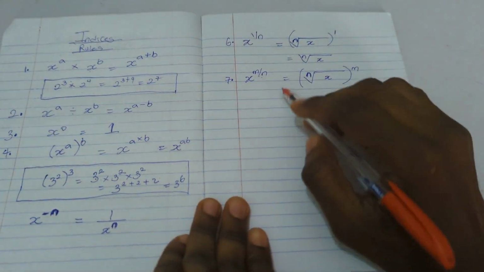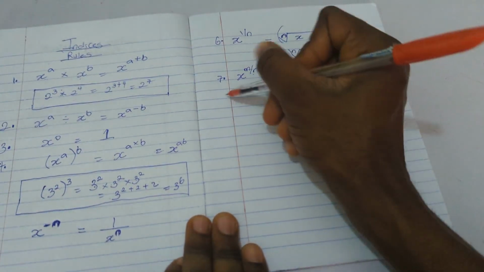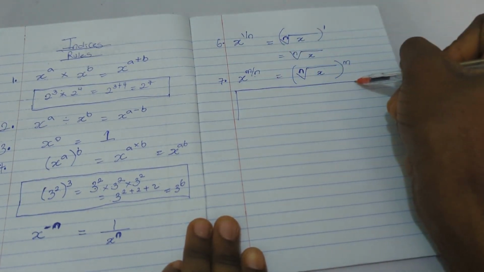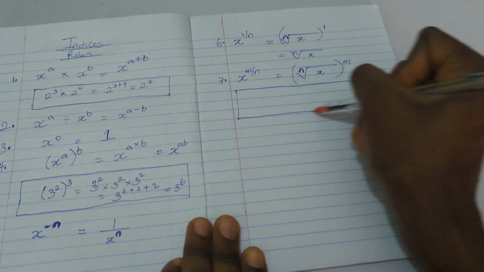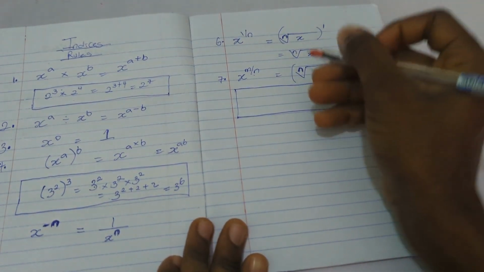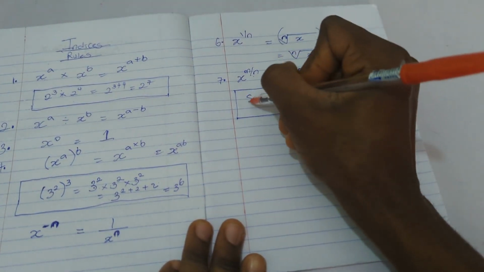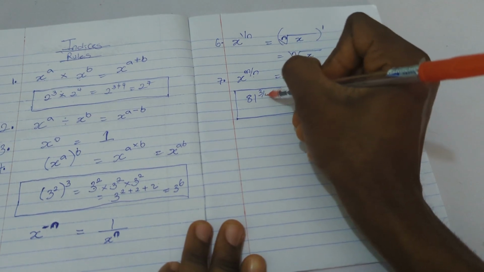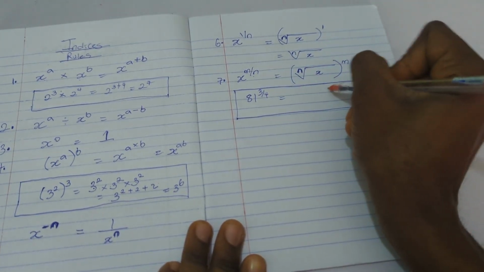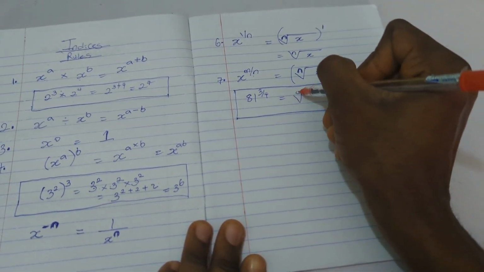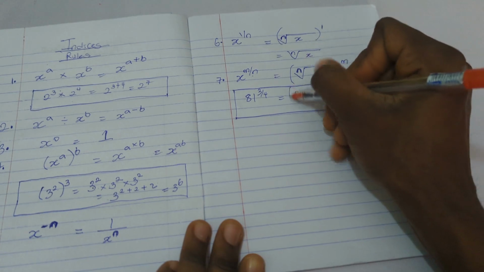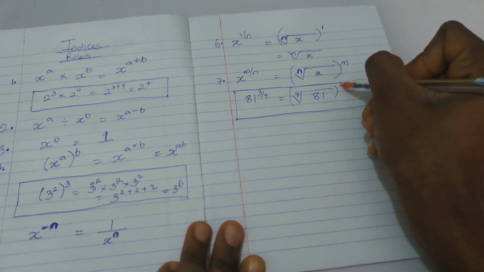So let's try and present this in an example format. Let's say we have 81 raised to the power of 3 over 4. That's like saying the fourth root, the quad root of 81, but all to the power of 3.